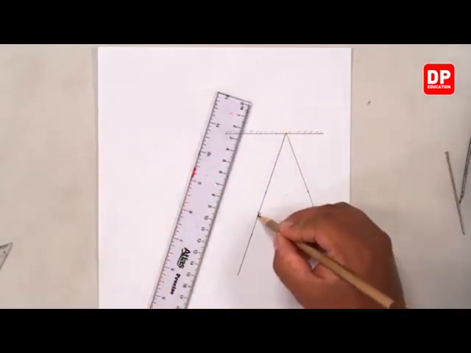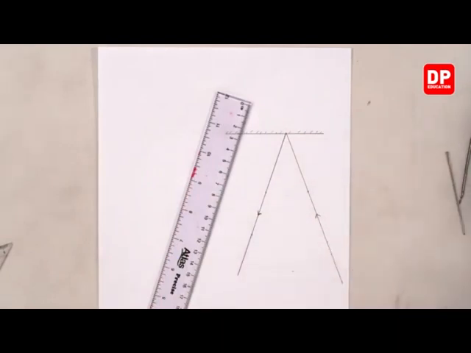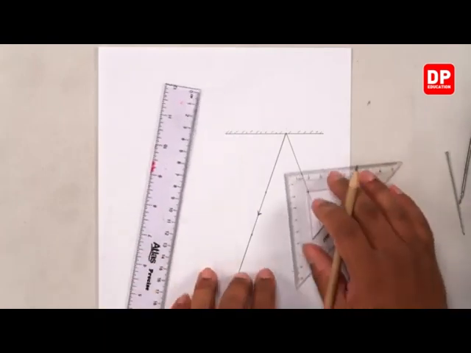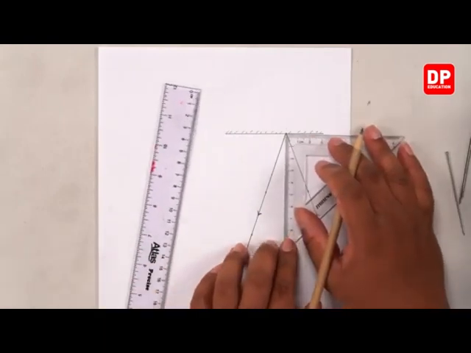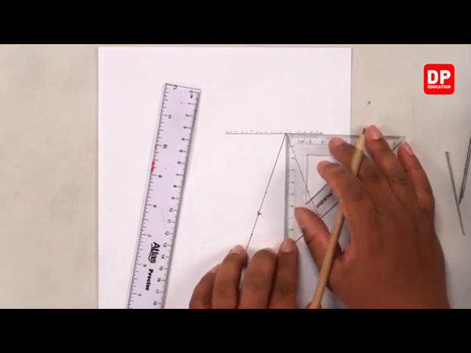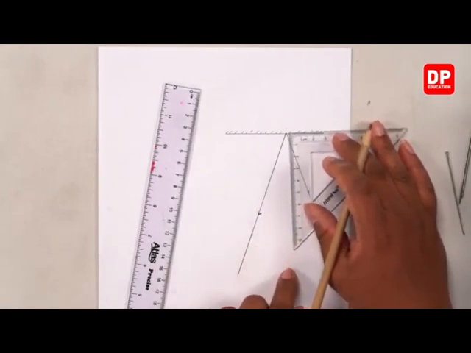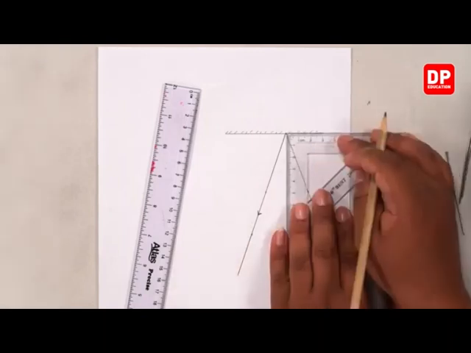Light ray which is reflected, the reflected ray. Then we'll use the set square to draw the perpendicular line. So I'm going to mark 2 points, then by using the ruler I'm going to complete the perpendicular line, my dear children.